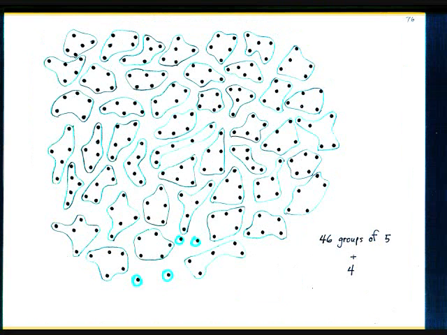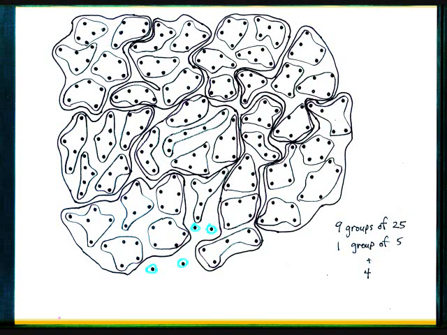But supposing we group by fives, we find we get 46 groups of 5 plus 4 remaining in this diagram. It's the same number of dots, but we're grouping in a different way. Primitive peoples have often chosen base 5. Now if we group by fives again, we get 9 groups of 25, 1 group of 5, and 4 remaining. The configuration's a little bit different now.